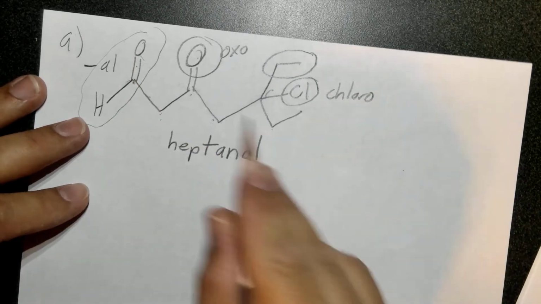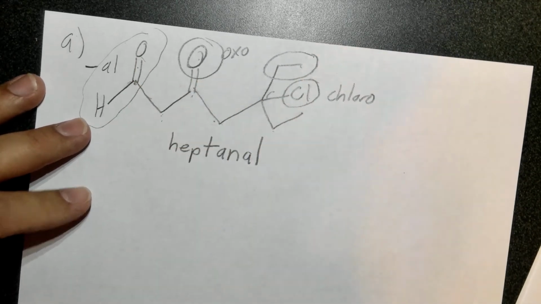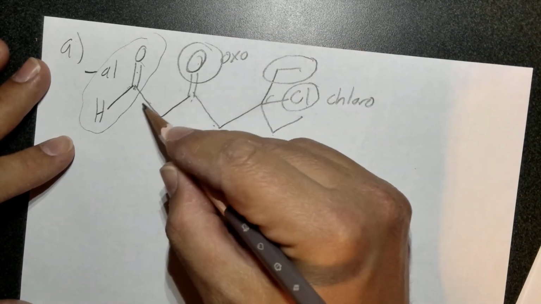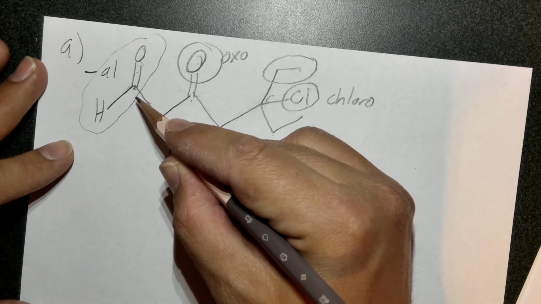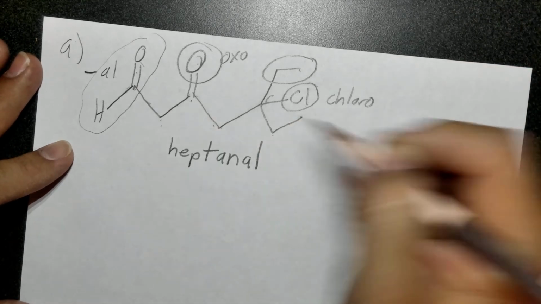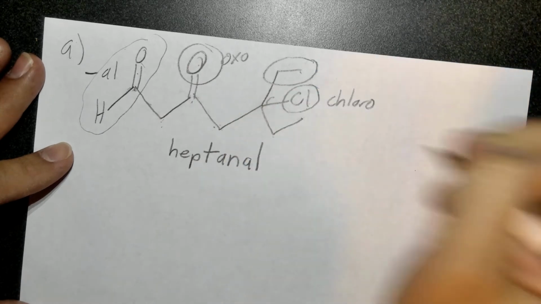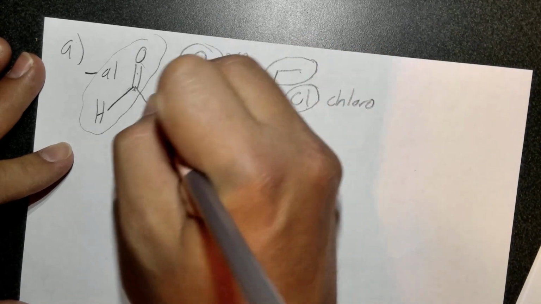the chain. And then it's got these 3 substituents connected to heptanal. And we have to number it. Now remember, numbering, especially in linear molecules, is pretty straightforward. You only number it one direction or the other direction. So it's either 1, 2, 3, 4, 5, 6, 7, or it's 1, 2, 3, 4, 5, 6, 7.